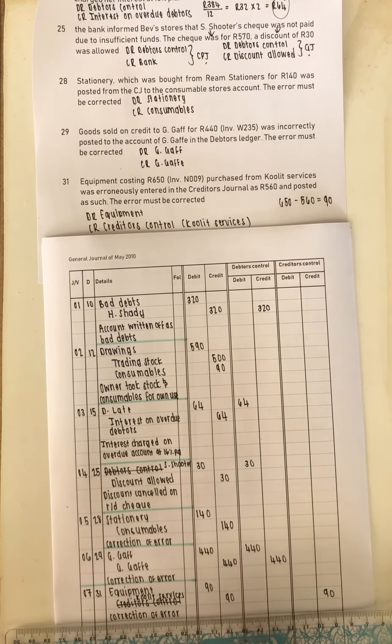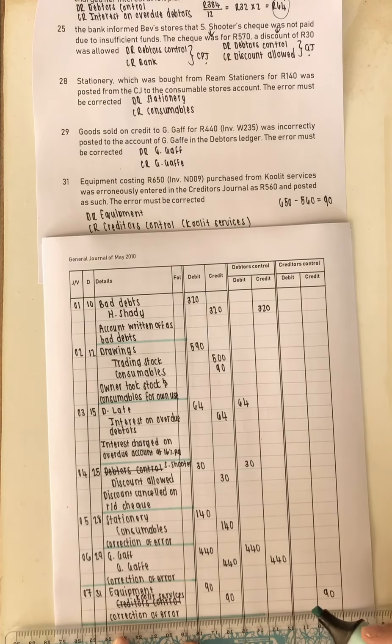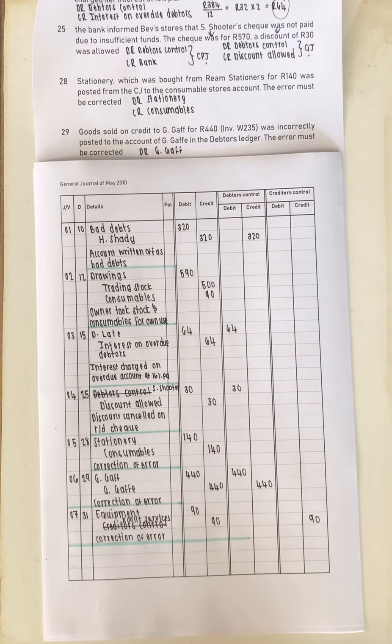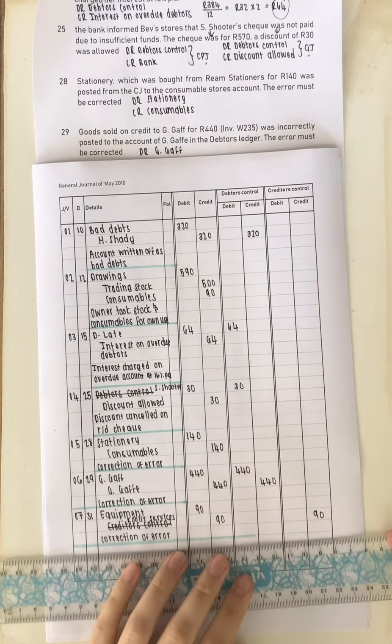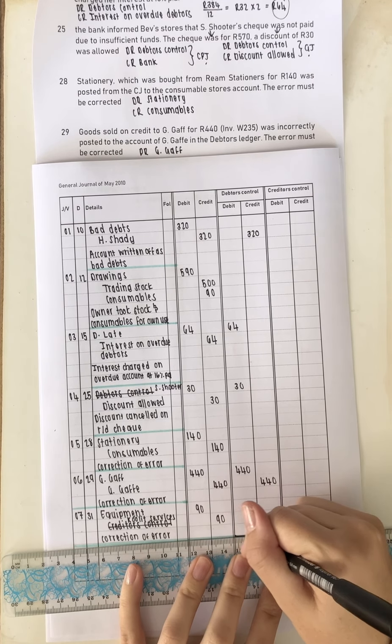Now, those are all my transactions, so I need to total all my columns. Okay, I underlined it too much. Let us total our columns here.